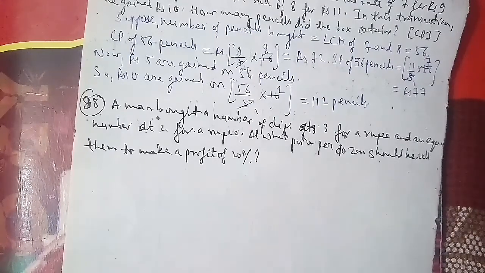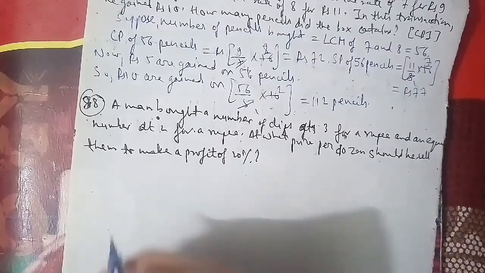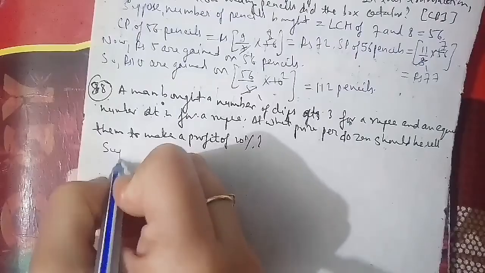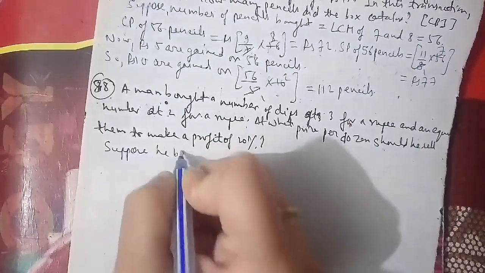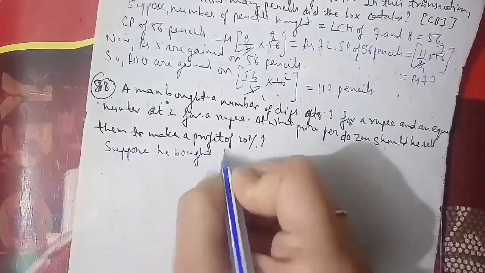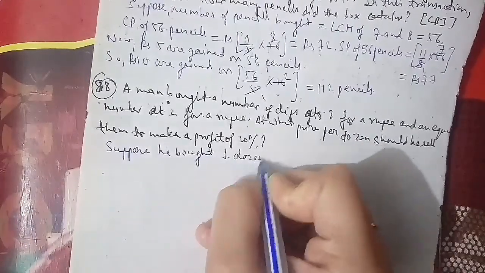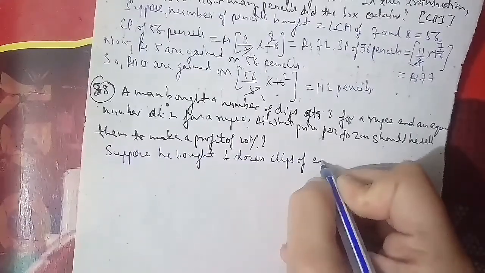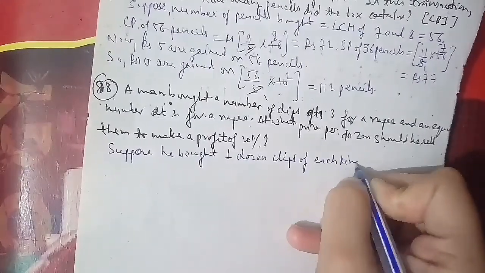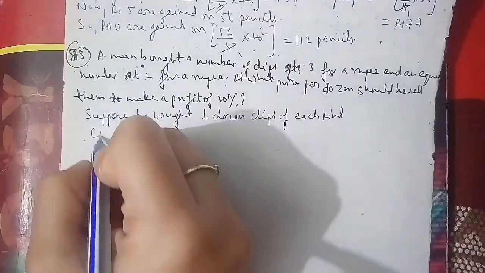Cost price of 2 dozen equals rupees 1 upon 3 into 12 plus 1 upon 2 into 12. 3 ones are 3, 3 fours are 12, and 2 ones are 2, 2 sixes are 12. So 4 plus 6 equals rupees 10.